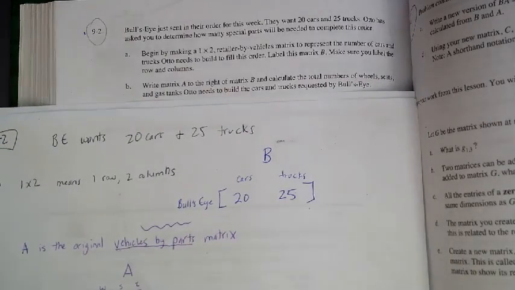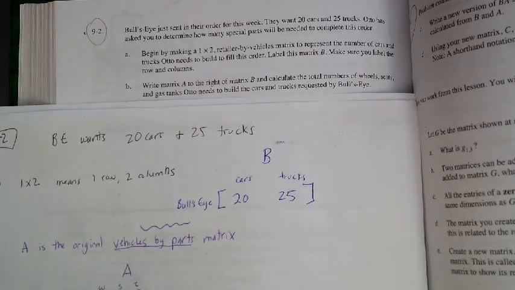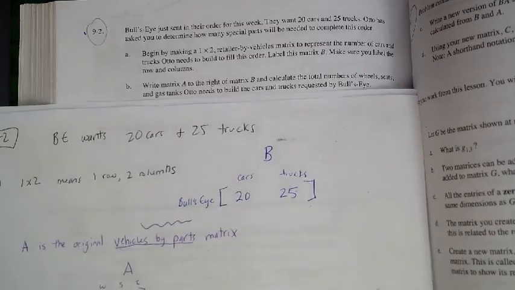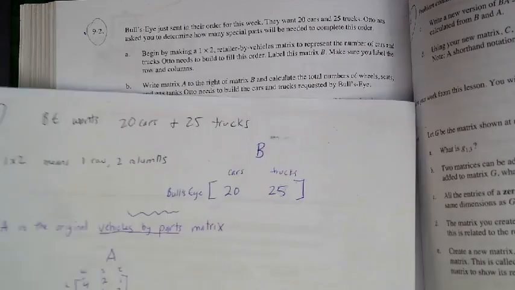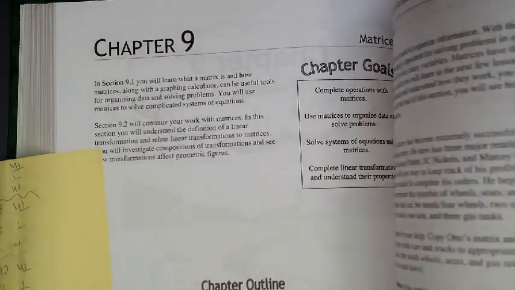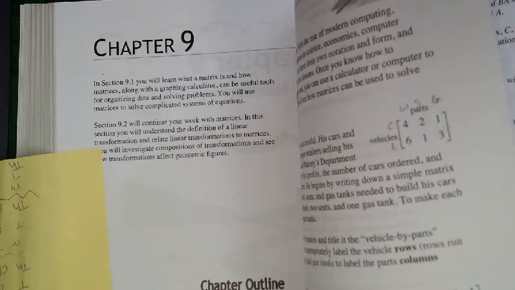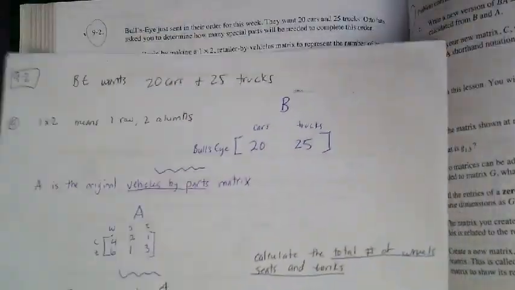Write matrix A to the right of matrix B and calculate the total number of wheels, seats, and gas tanks requested. So if you don't remember what matrix A was, we were working with it on the previous problem, and it had how many wheels and seats and gas tanks you need for cars and how many you need for trucks. So that's where that's coming from.